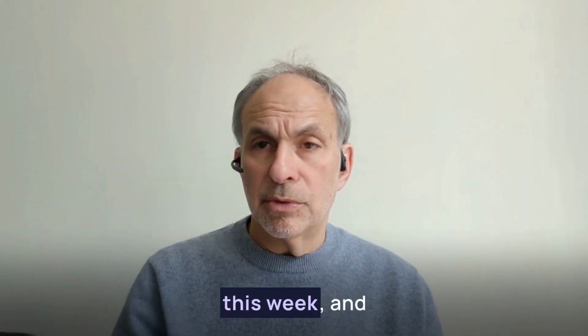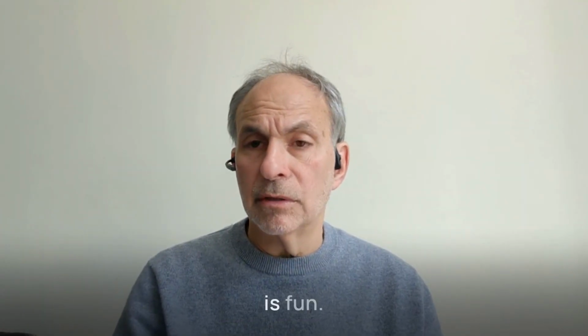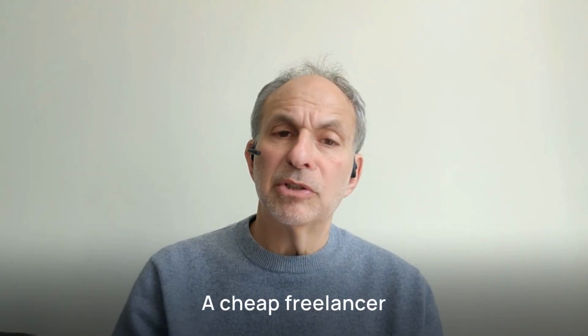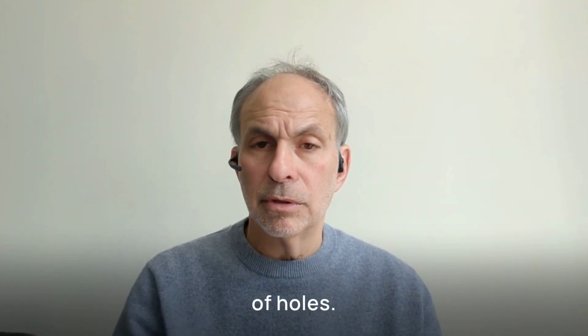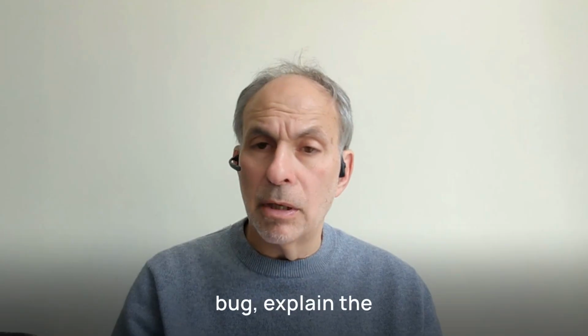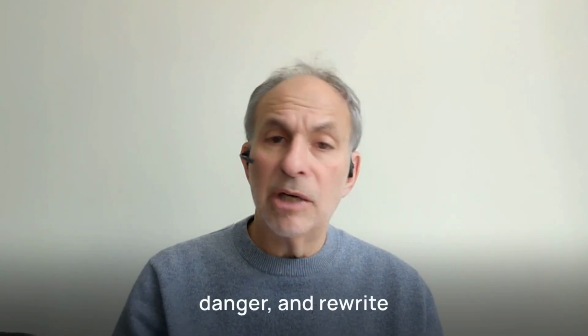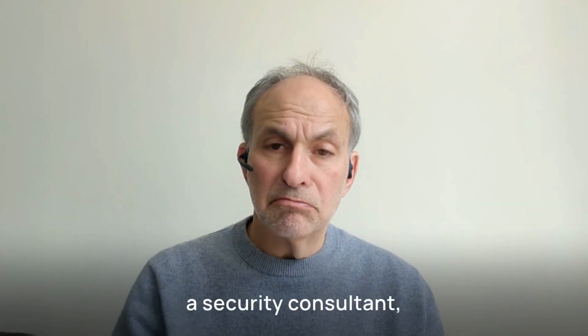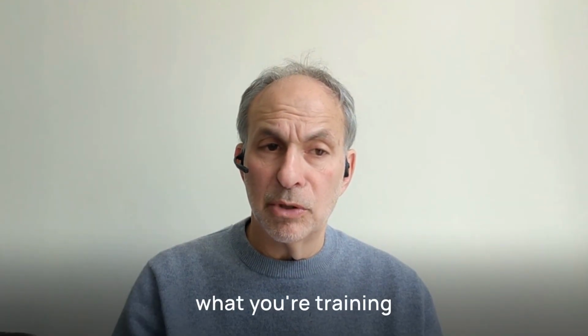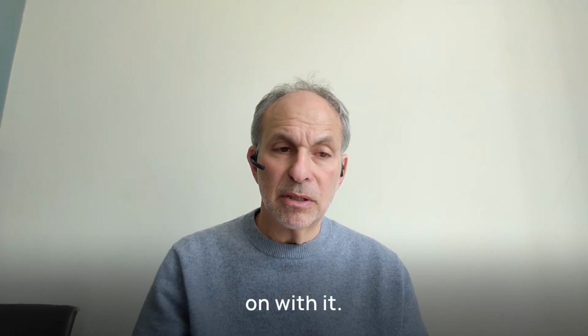For the portfolio this week, and this one's fun, a cheap freelancer has built a prototype login page for the EtherGuard vault. It's full of holes. Your job is to find the bug, explain the danger, and rewrite the code so it is safe. It's like being a security consultant, which is basically what you're training to be. So let's get on with it.